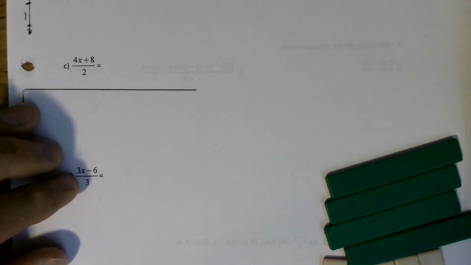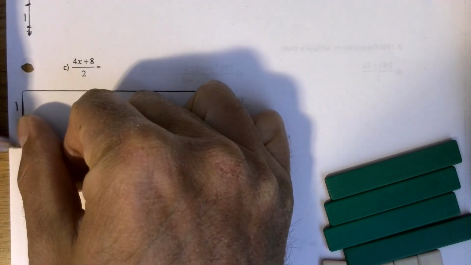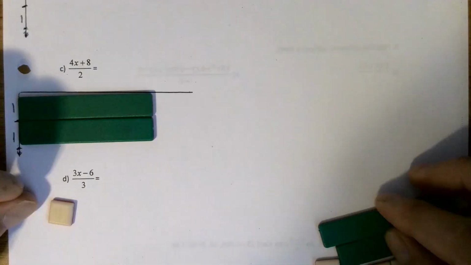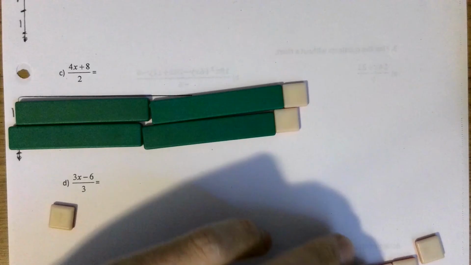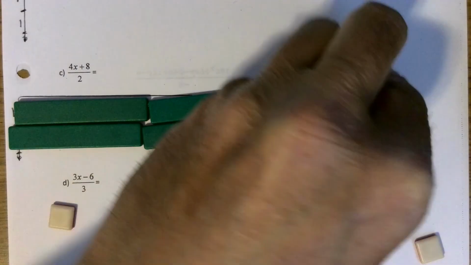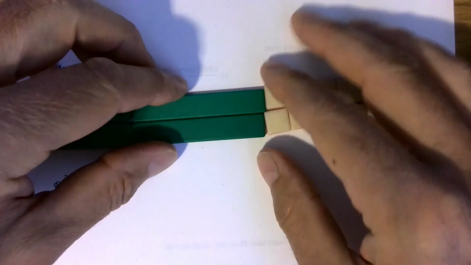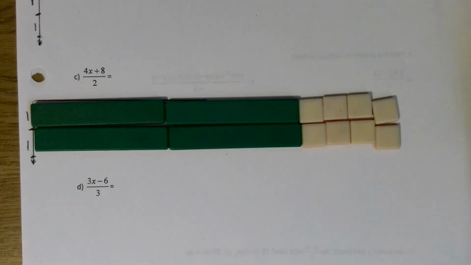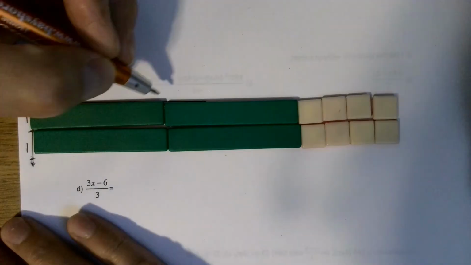Okay, and we need to label one of the sides as 2 because we're dividing by 2. So there's 1 and another 1. Alright, and now I need to build a rectangle. Okay, there's my rectangle where one of the sides is 2. Need to label the top edge now.